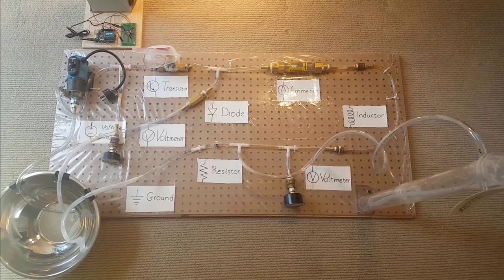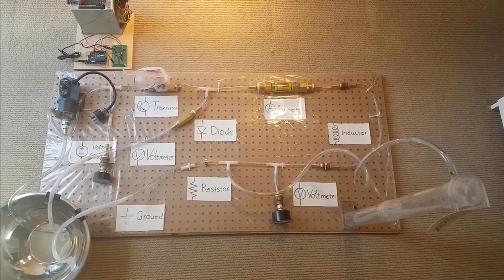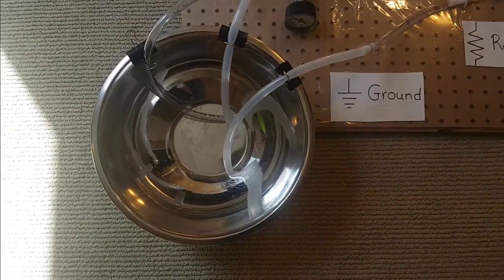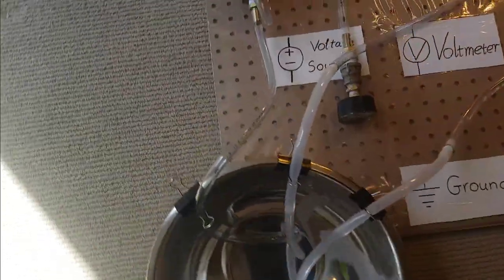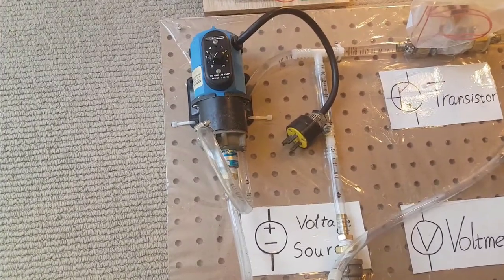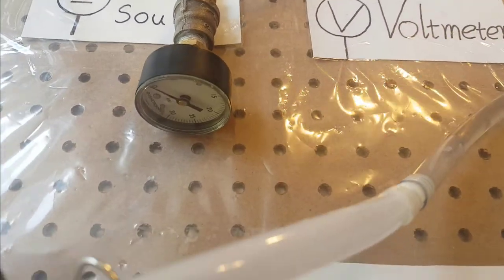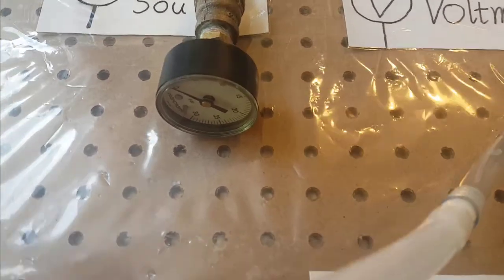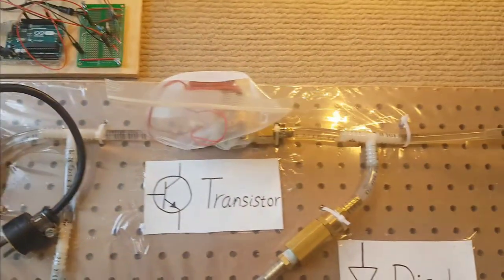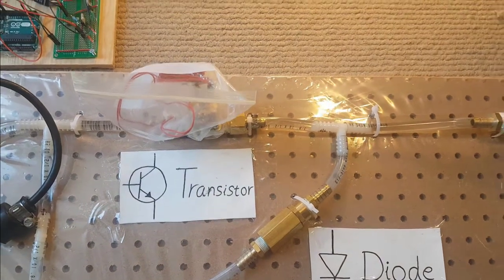Alright, so here's a full picture of the actual working model. All the components are labeled, and at the bottom here we have the ground, which is open to air, giving it the atmospheric pressure. Then we have the pump, which acts as our voltage source. Connected to the pump is our voltmeter, or pressure gauge, which shows us the pressure of the pump. Connected across from that is the transistor, or the solenoid valve.